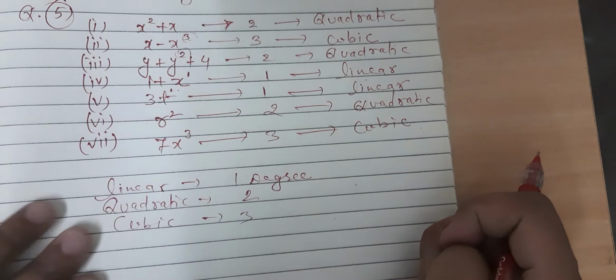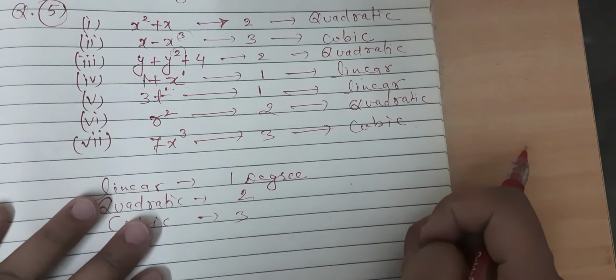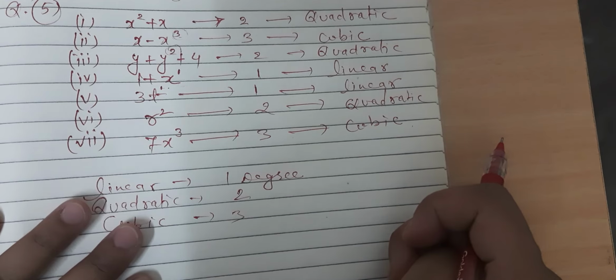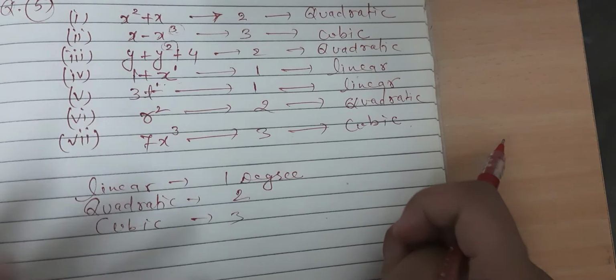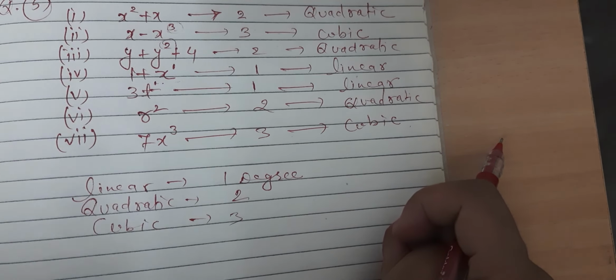Okay, so with this we have completed the first exercise, which is a very simple, short, small exercise, but very important. Okay, so now you just practice these questions.